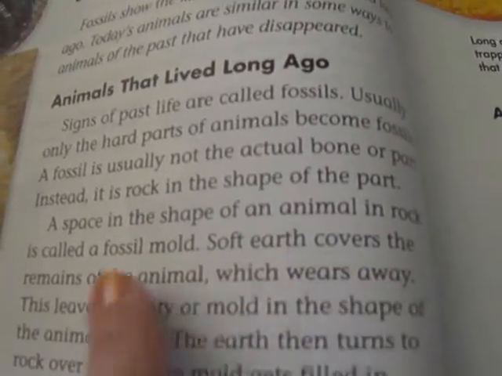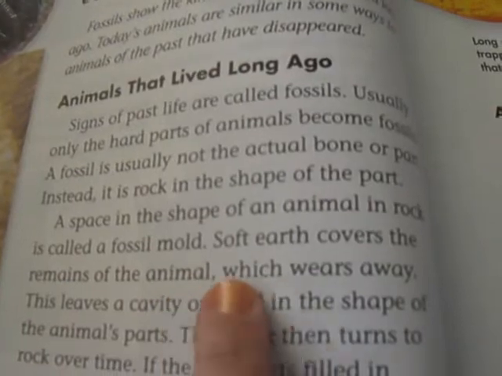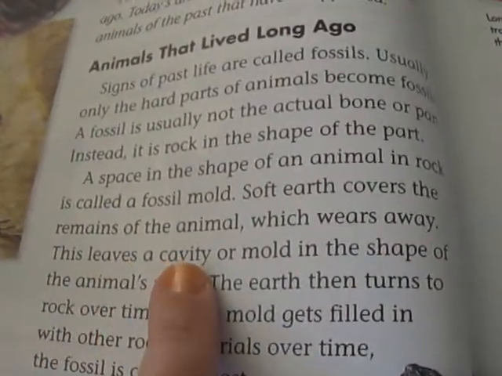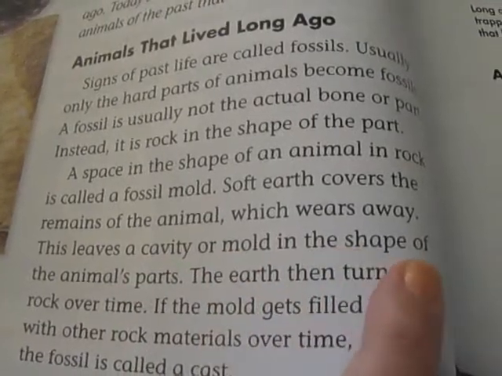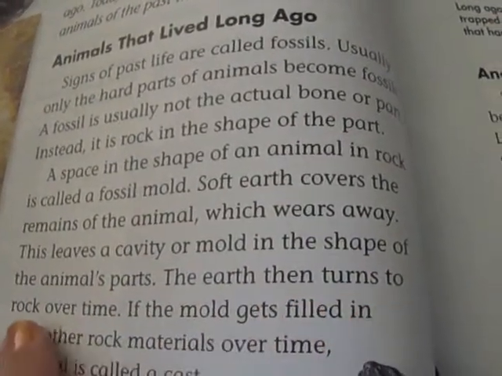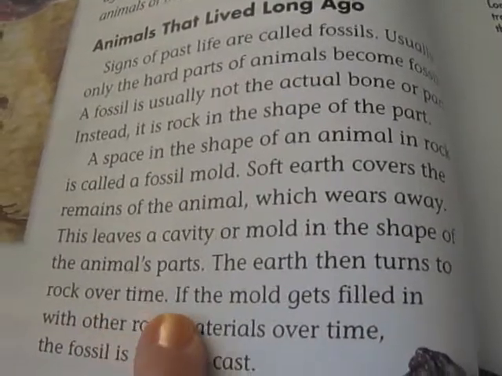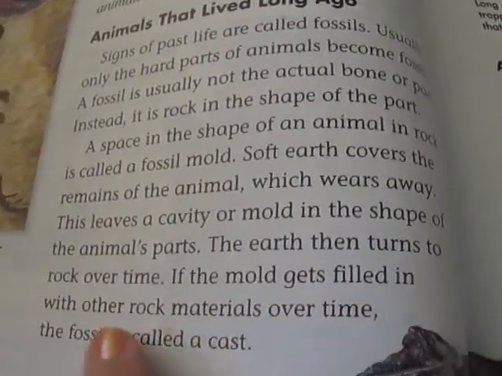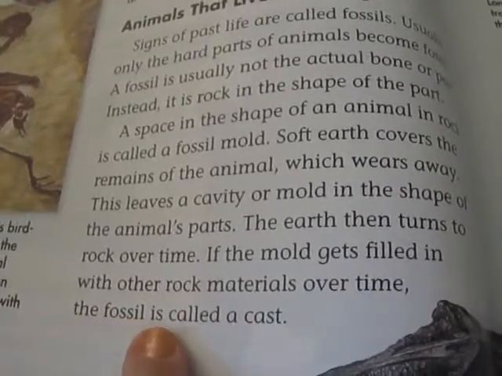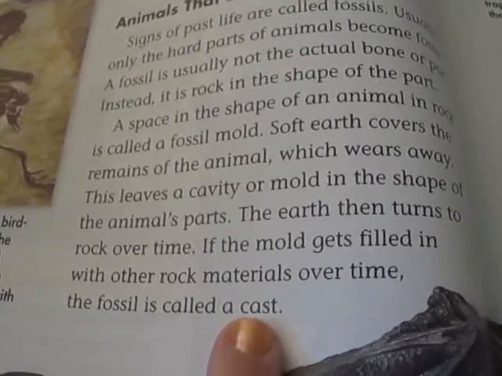Soft earth covers the remains of the animal, which wears away. This leaves a cavity or mold in the shape of the animal's parts. The earth then turns to rock over time. If the mold gets filled in with other rock material over time, the fossil is called a cast.